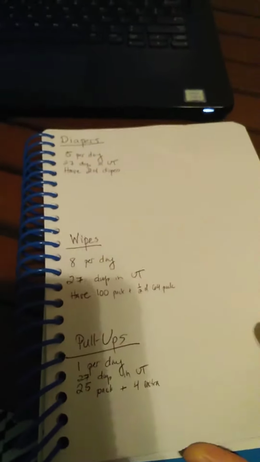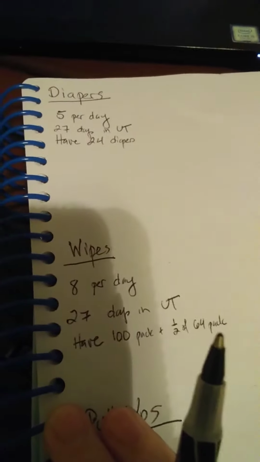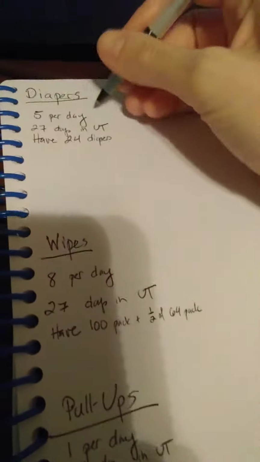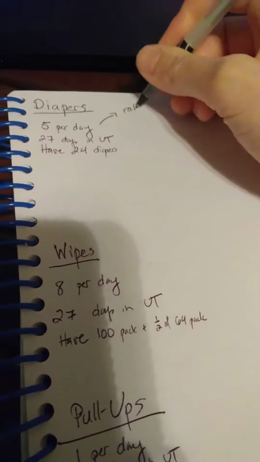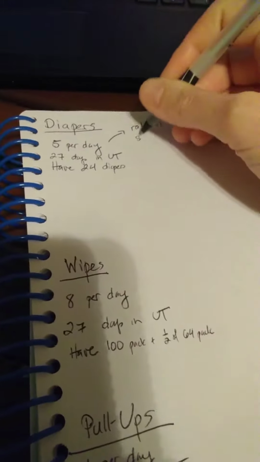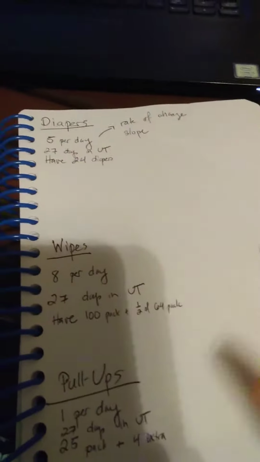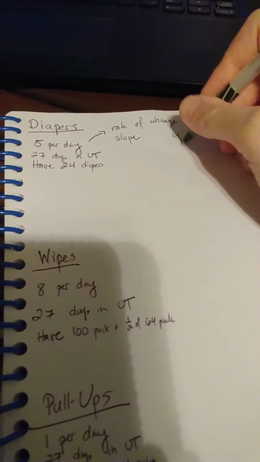Now we go to Function Friday, all about my diapering situation. So, diapers. Now we use 5 per day. If we remember, this 5 per day, that is our rate of change, also known as our slope. When we write a function, we generally are looking at slope-intercept form.